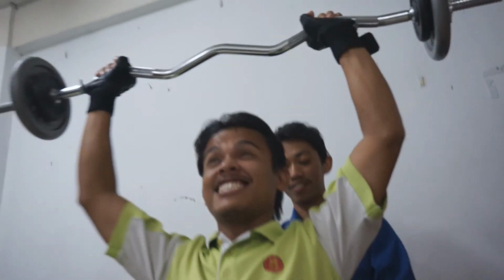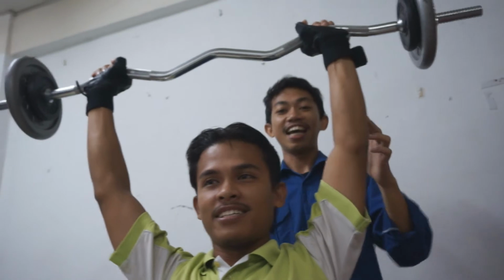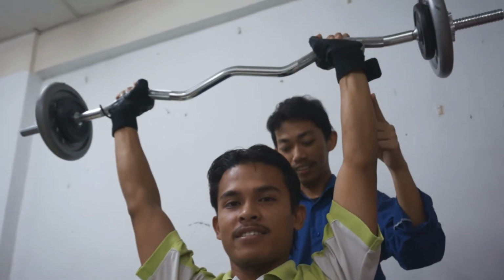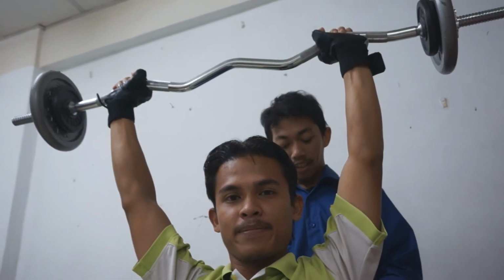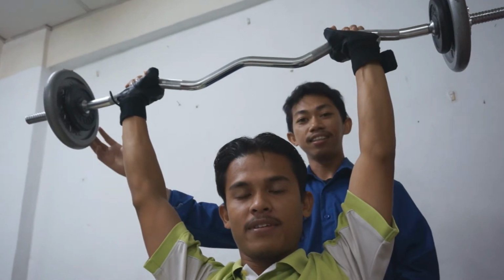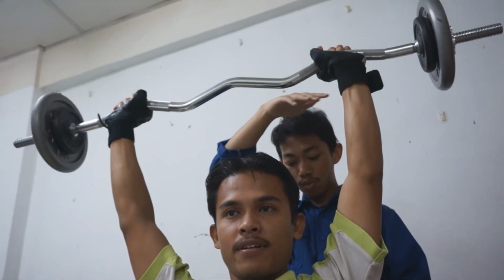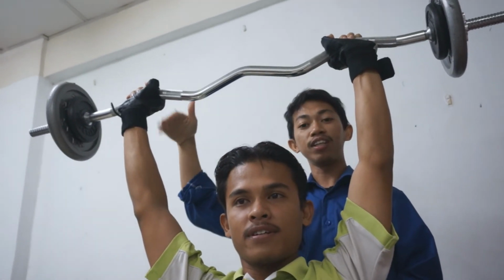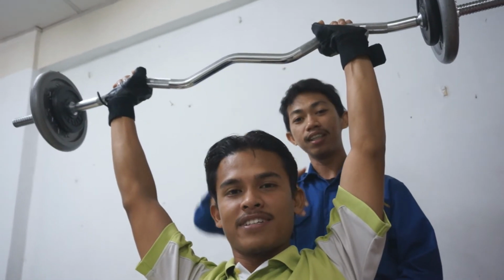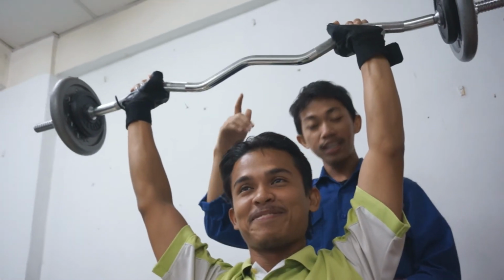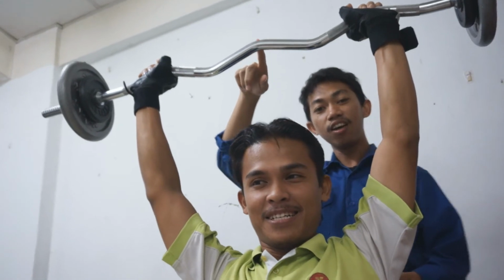Okay, another example of the application of bending is weightlifting. As you can see, our friend right now, his hands act as the support. The weight at both ends of the bar will give a downward force, and the bending occurs at the middle of the bar.